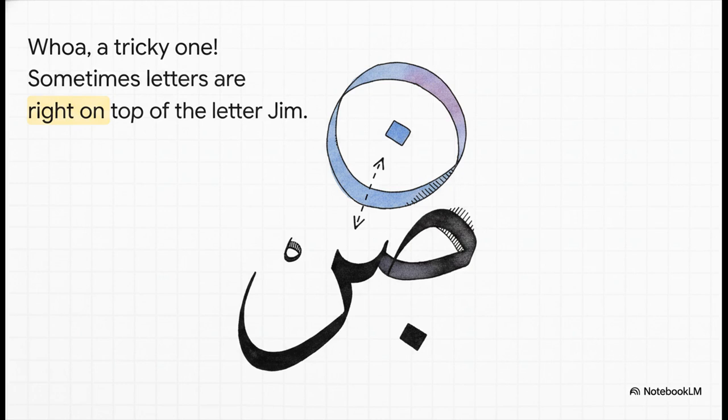Whoa, hang on a second, look at this. This is a tricky one. In some Arabic calligraphy, letters can actually be stacked on top of each other. And right here, we have a noon sitting right on top of the letter jim. You always read the top letter first, so that's our noon, and it's connecting down to the next letter. It's kind of like a slight variation of that beginning form.